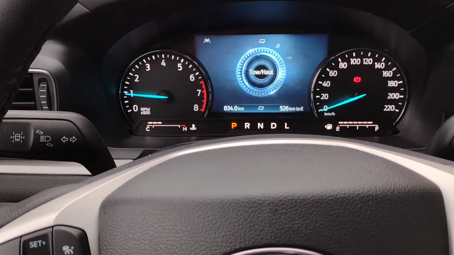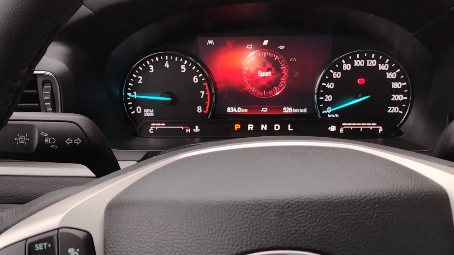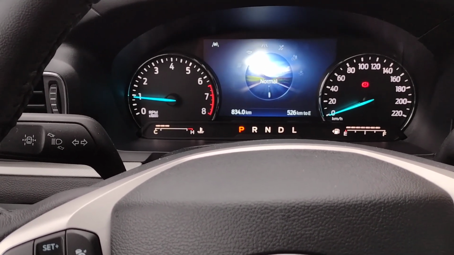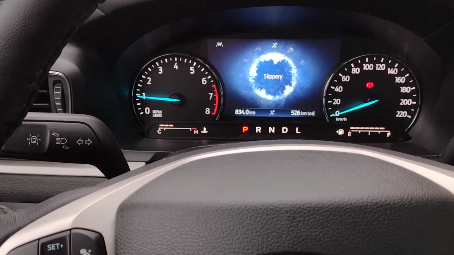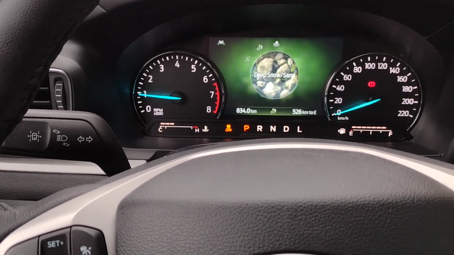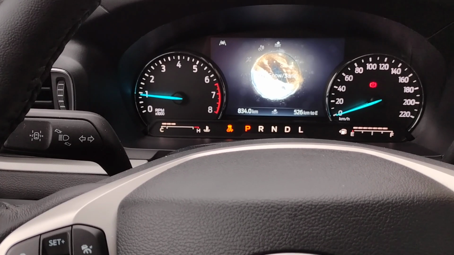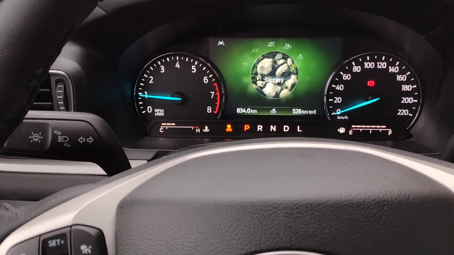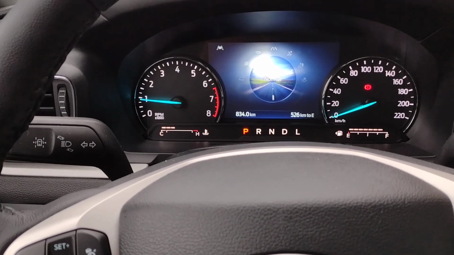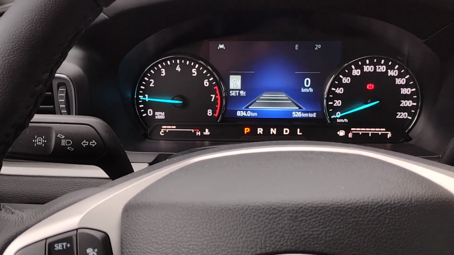If you're towing, and then we go back again, sport, economy, normal, slippery, trail, deep snow and sand. So you look outside, determine which conditions are right for how you want it, set it, and away you go.